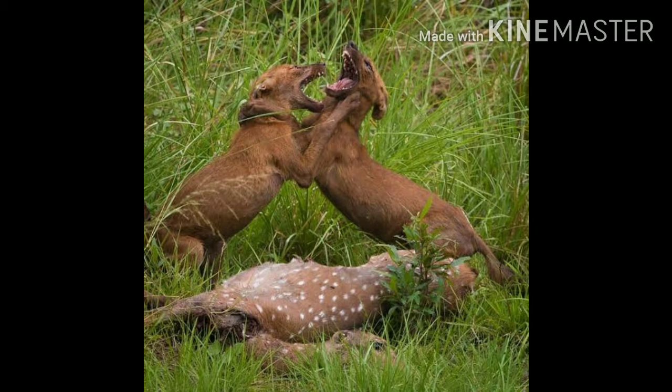In this picture, the two animals are of the same kind, competing with each other for that food. They are of the same species. So we can say that it is intraspecific competition. Hope you understand it well.